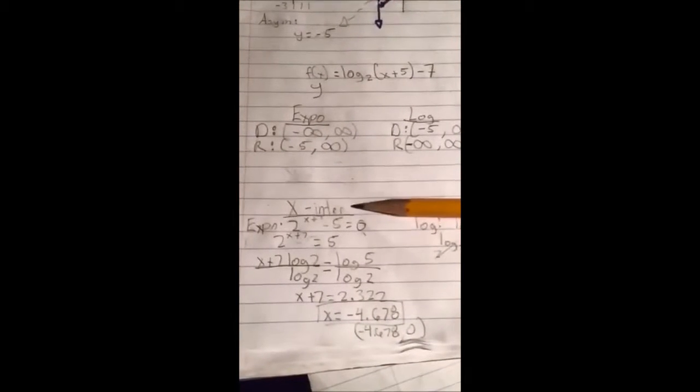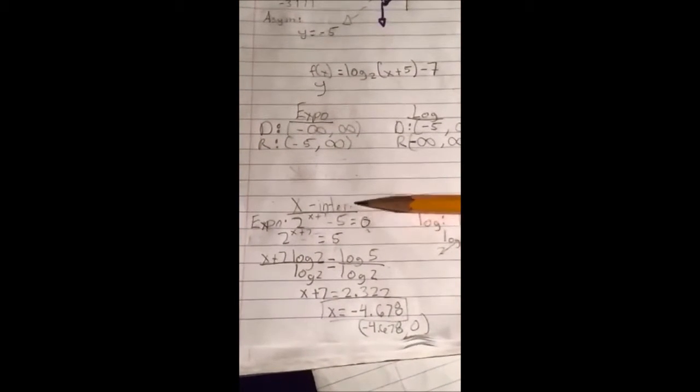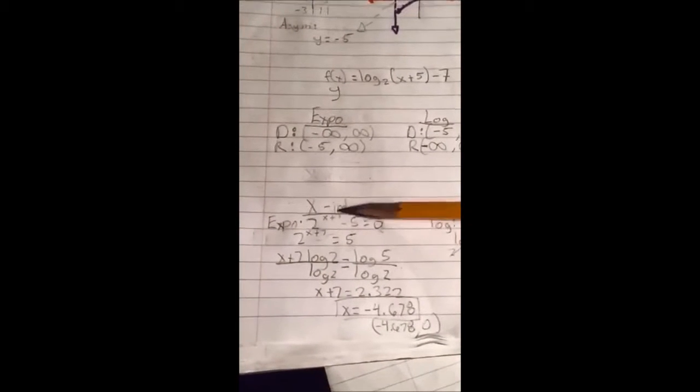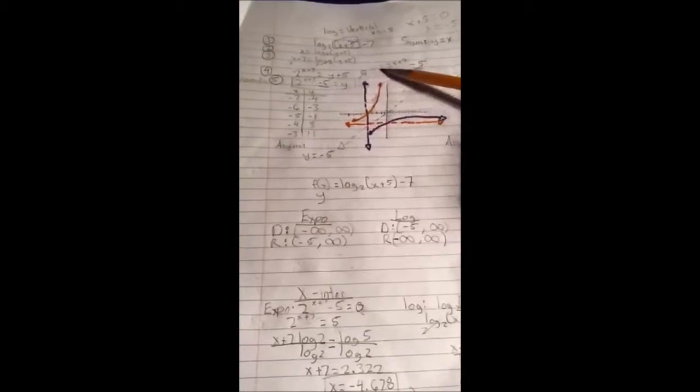Now to find our x-intercepts. To find x-intercepts, you need to put in 0 for y. As you see here, I put in our original equation from up here down here, and now I set it equal to 0. Now you simply solve for x. So first I brought over the 5, making it a positive 5. Now I want to get rid of our exponent, x plus 7.